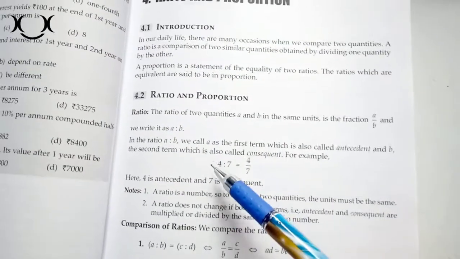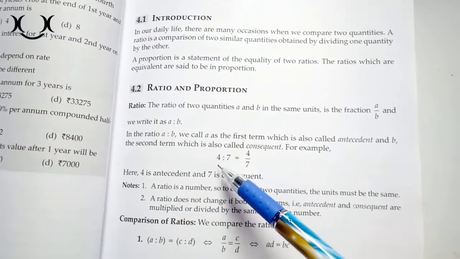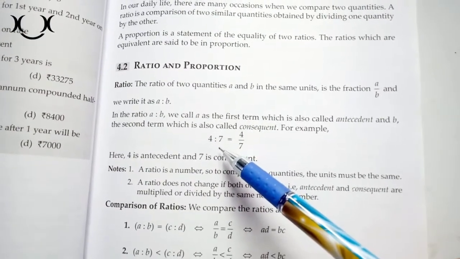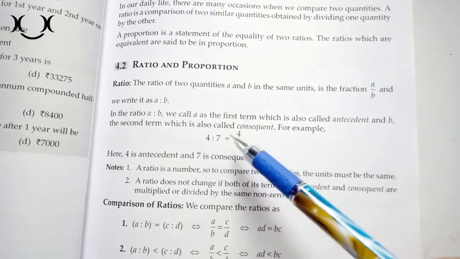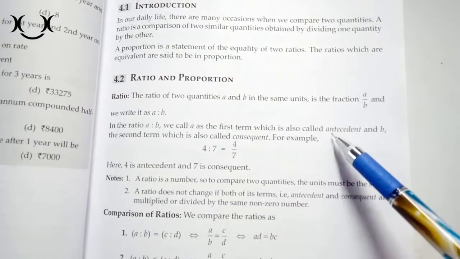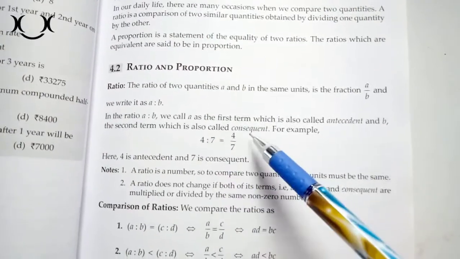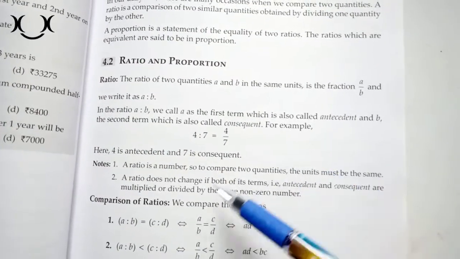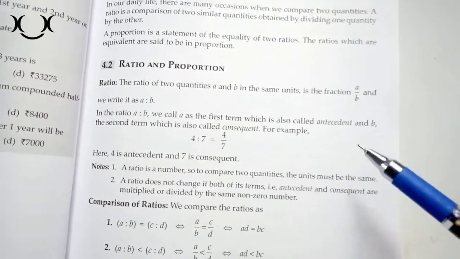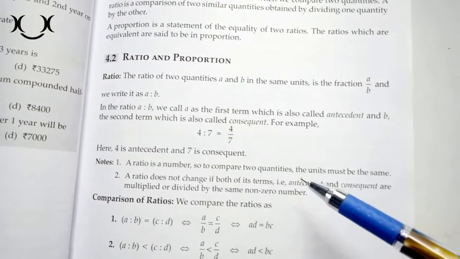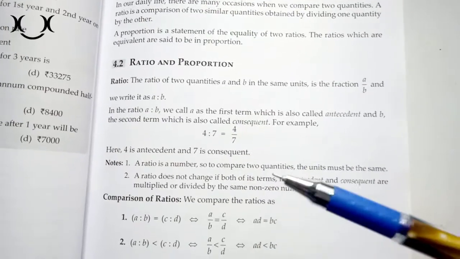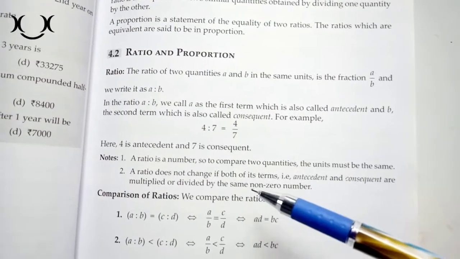So instead of A, I'll be using 4 here, and instead of B, 7 is used here. So this is 4 is to 7, and we can write that as 4 by 7. Here 4 is the antecedent and 7 is the consequent. You have to know that. So a ratio is a number. To compare two quantities, the unit must be same, so we have to make the units similar to each other to solve them.